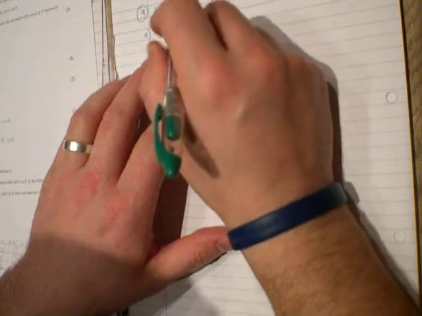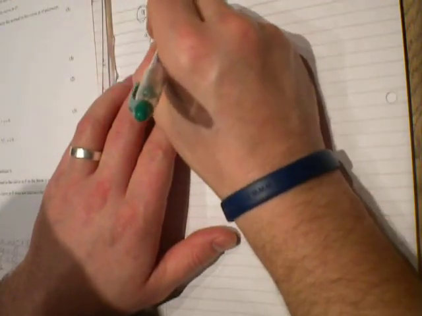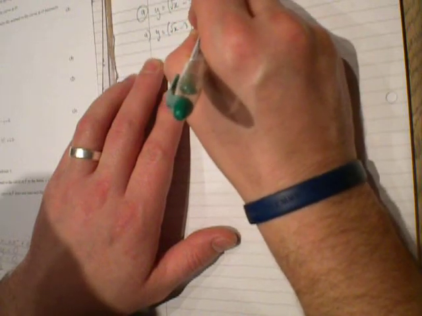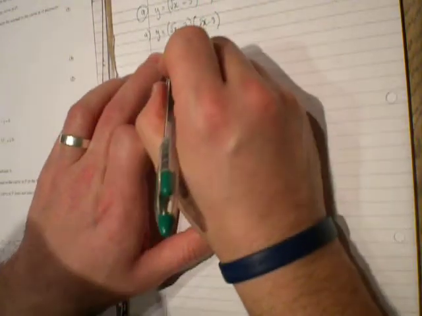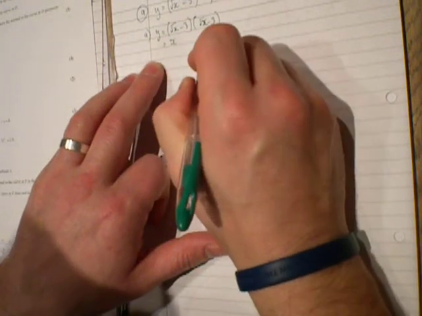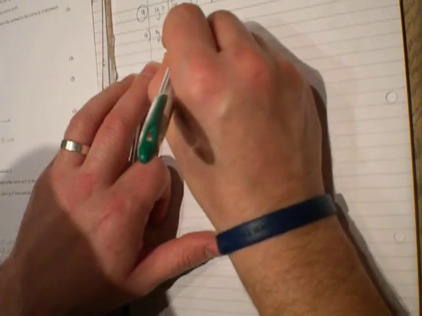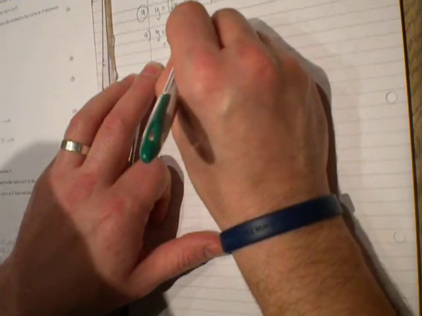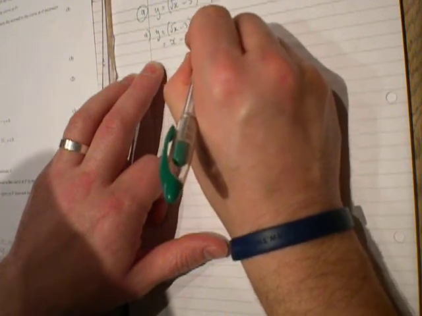Before I can do anything with that, I better deal with the bracket. Bracket squared means this times by itself. So y equals root x minus 3 multiplied by itself. If we FOIL this out, root x times root x is x, root x times minus 3 is minus 3 root x, and then minus another 3 root x from the inners makes minus 6 root x. And minus 3 times minus 3 is positive 9.